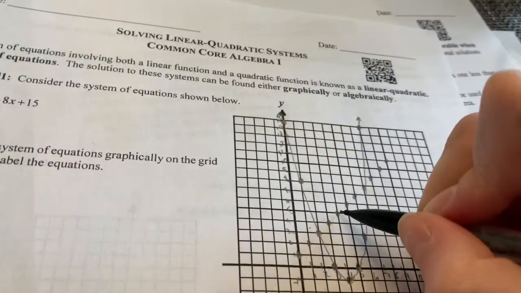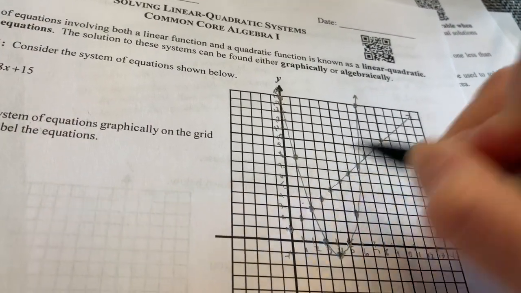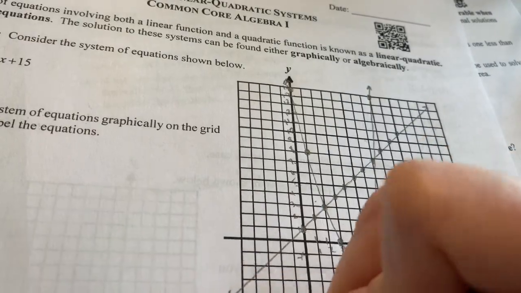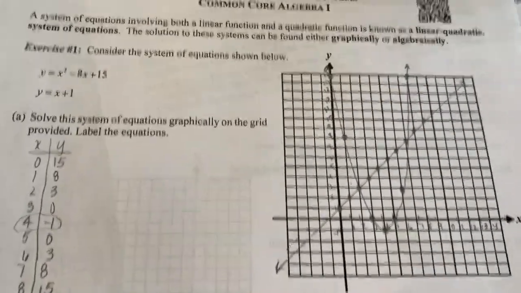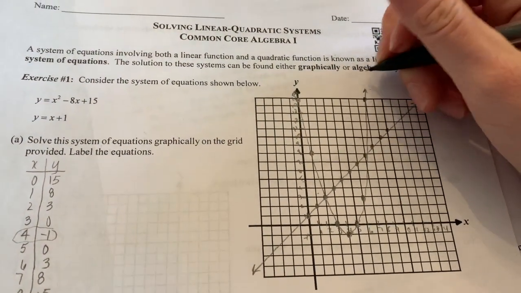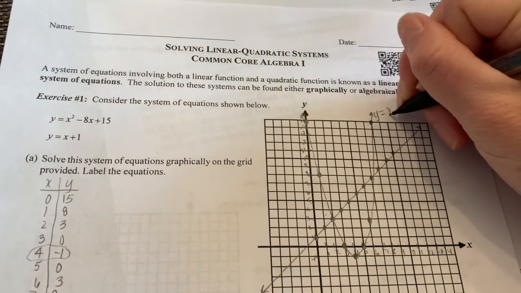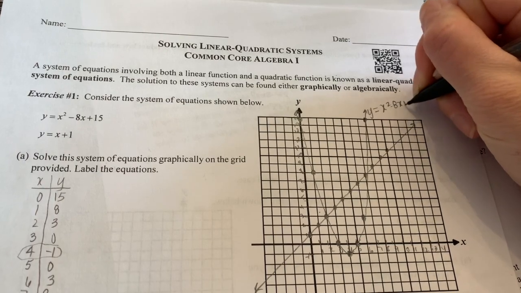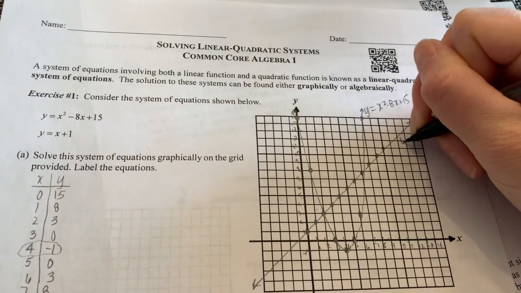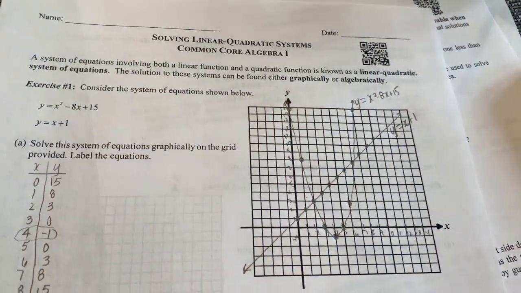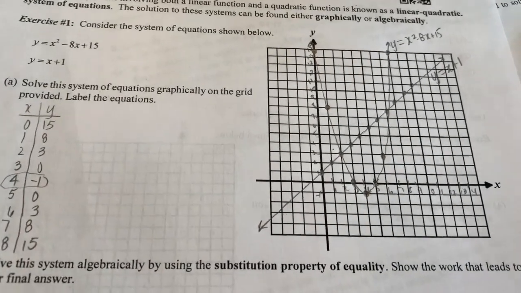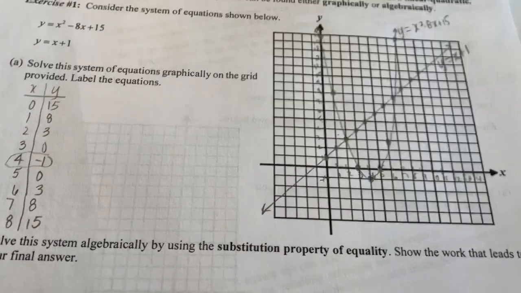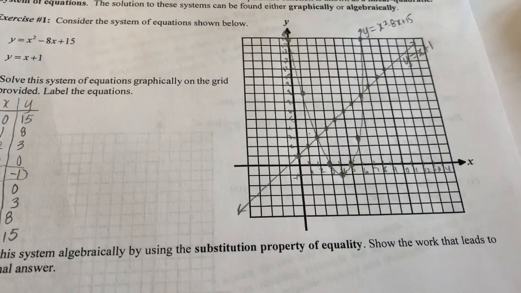Okay, and that's pretty much enough. I can draw a line through here. And the final step is to label these two equations. So the first one, the parabola, is my y equals x squared minus 8x plus 15, and the line is my y equals x plus 1.